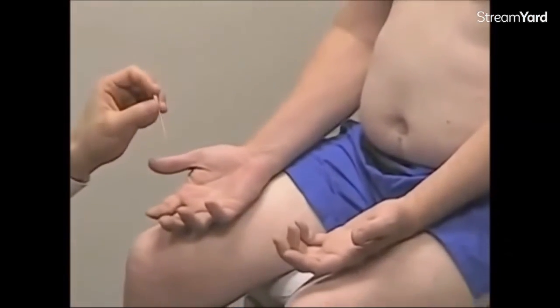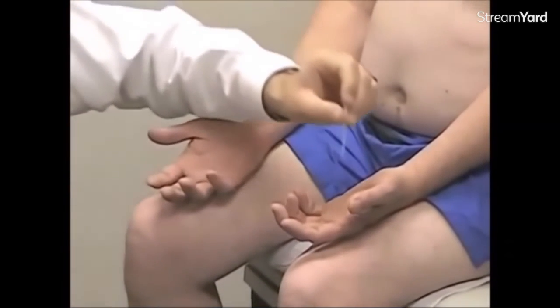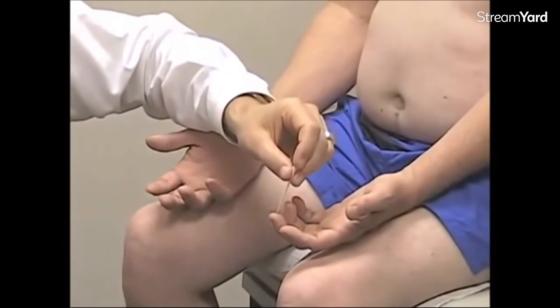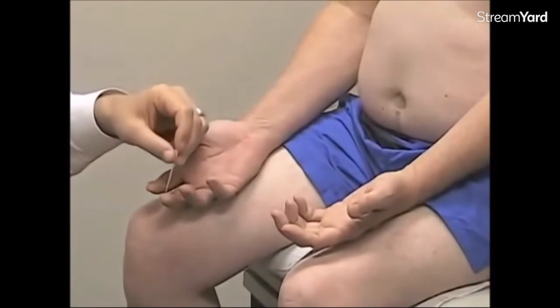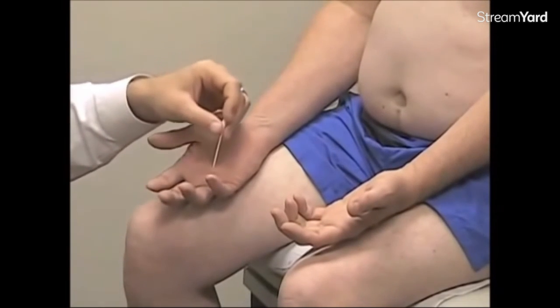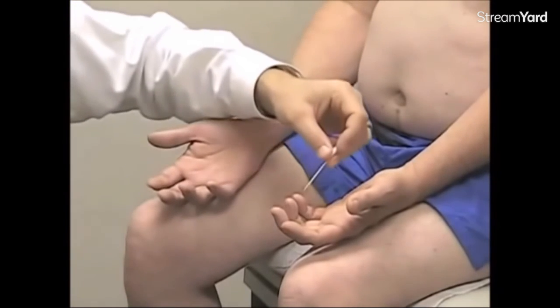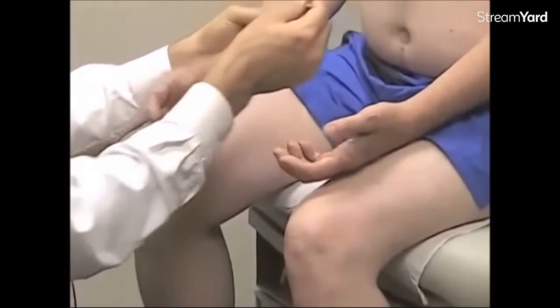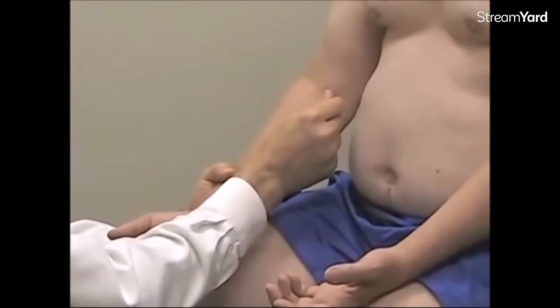C6 again is down in the thumbs. Yep, same. C7, middle finger. Same. C8, little finger. Same. And T1 will be over the medial aspect of the elbow.